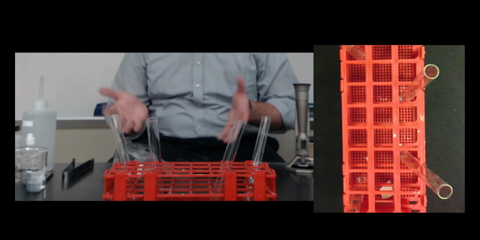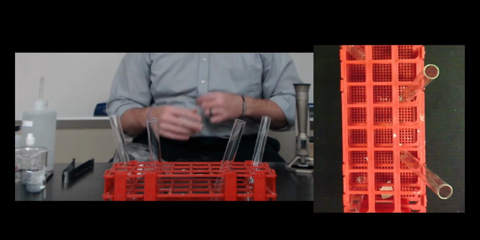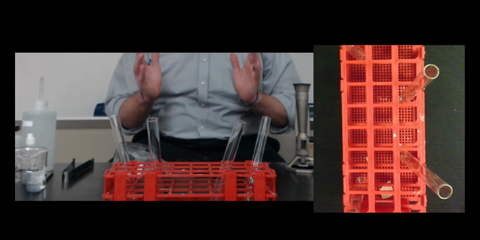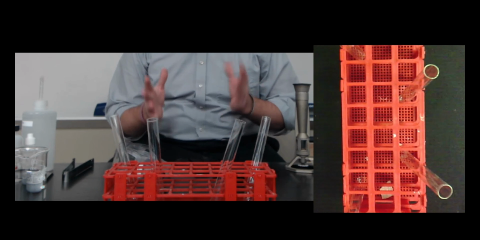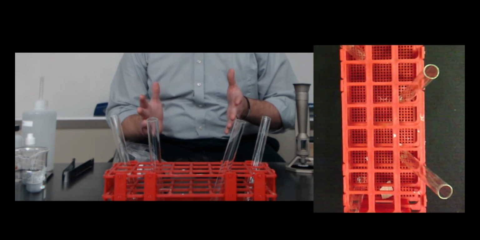Okay, today we're going to look at the chemical properties and the patterns in the periodic table, specifically in group 2, the alkaline earth metals.